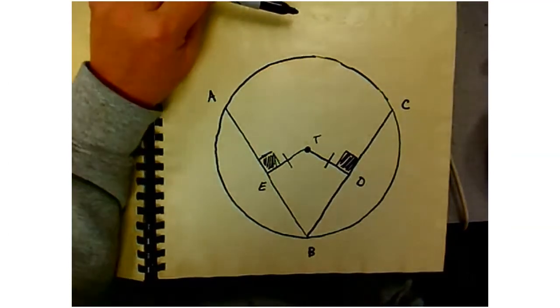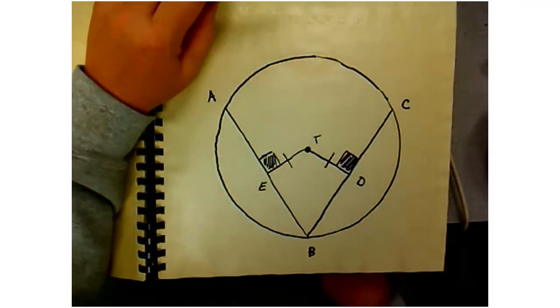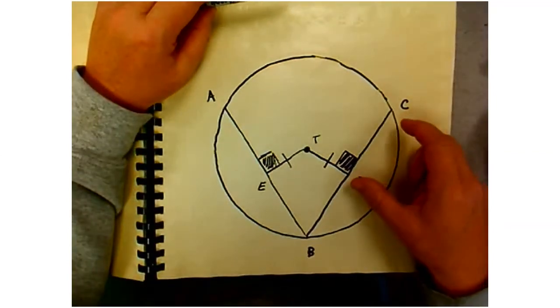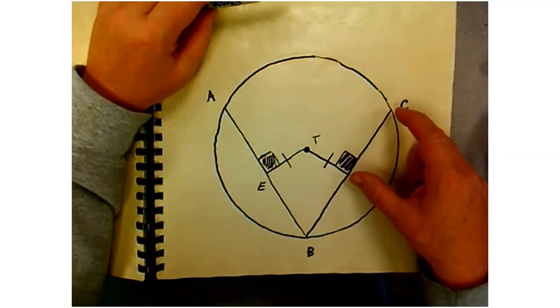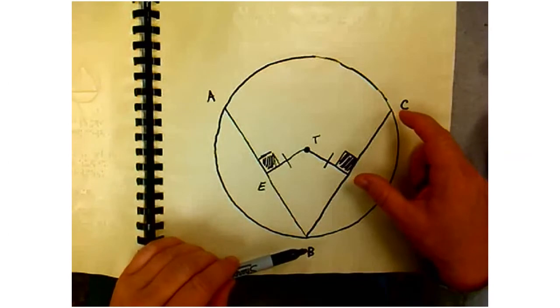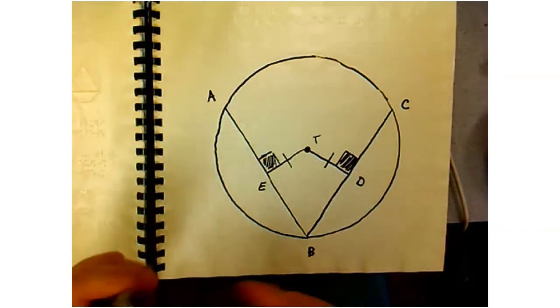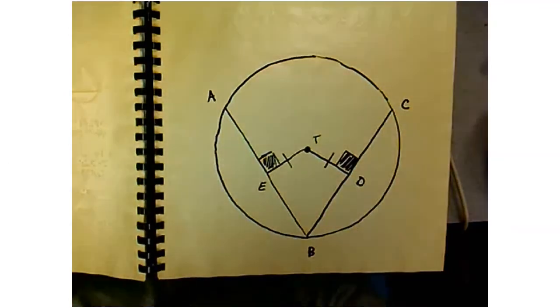In circle T, CD equals 19. So let's go find CD. We go back down to our circle, and C is at 2 o'clock, and D is the intersection point. CD is 19. Find AB, and that is on the other side from 10 o'clock to 6 o'clock. We got to find AB. They've given us CD is 19.